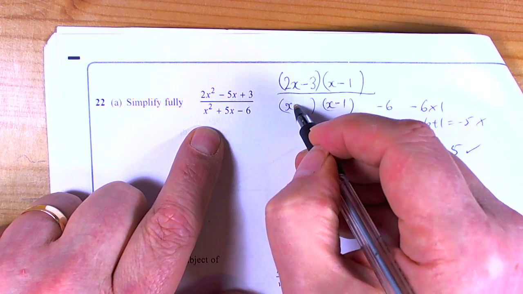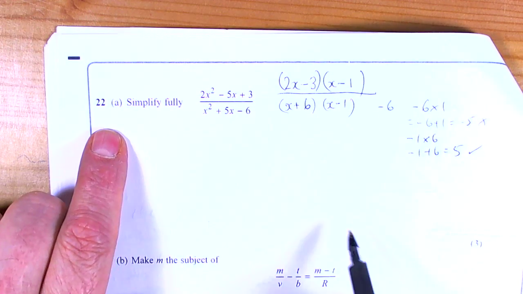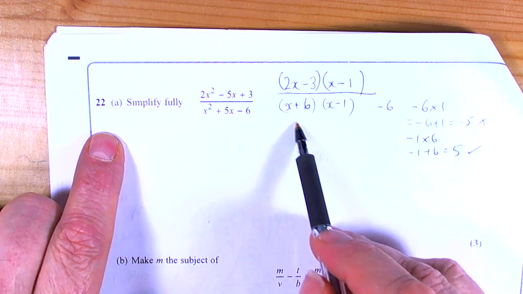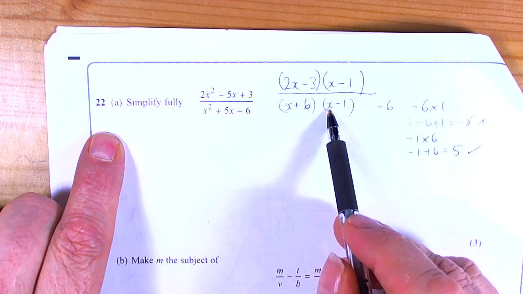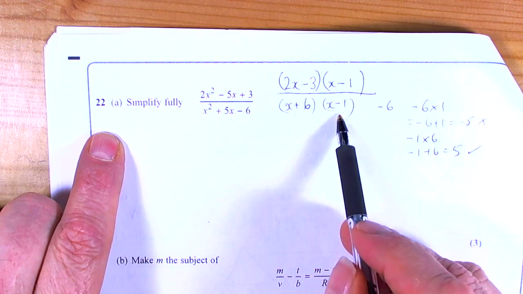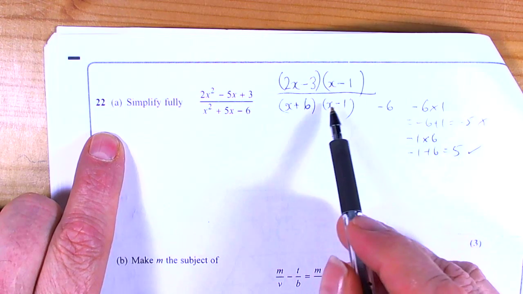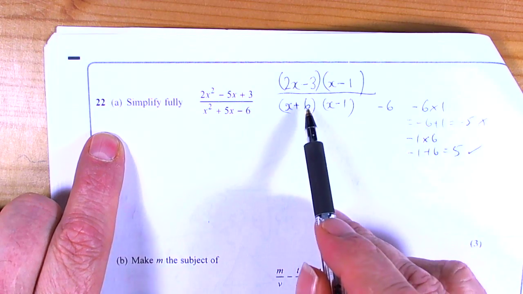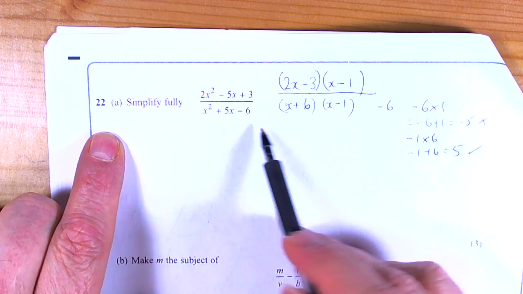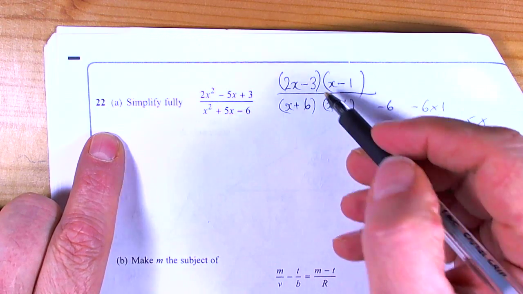So x take away 1, x plus 6. And we do a quick check in our heads. x times x is x squared, 6 times x is 6x, x times -1 is -1x, 6x take away an x is the 5x, and positive 6 times -1 is -6. So that seems to be okay.